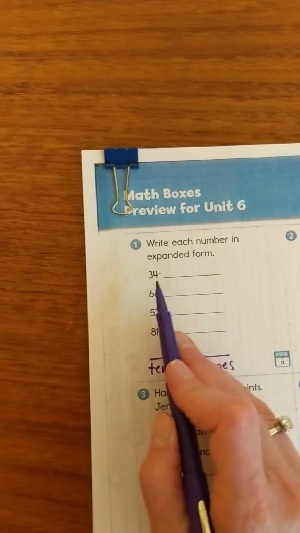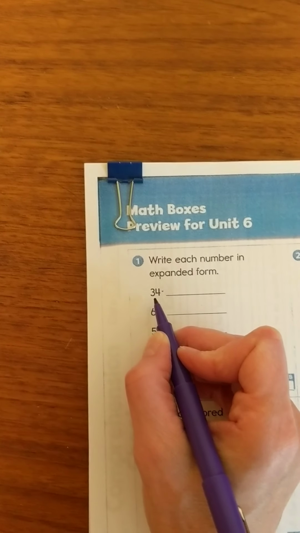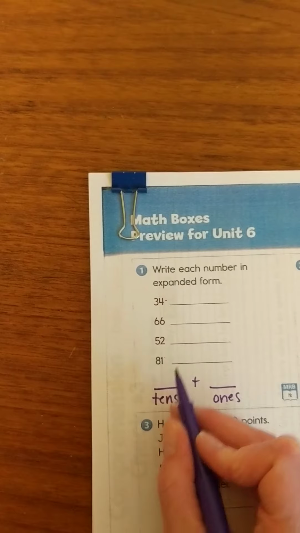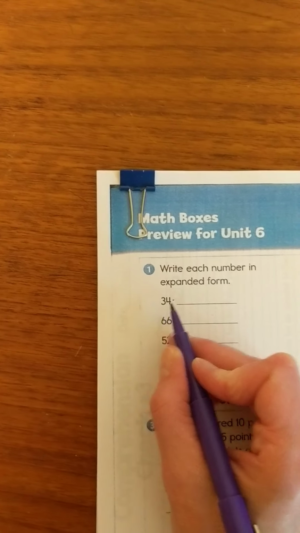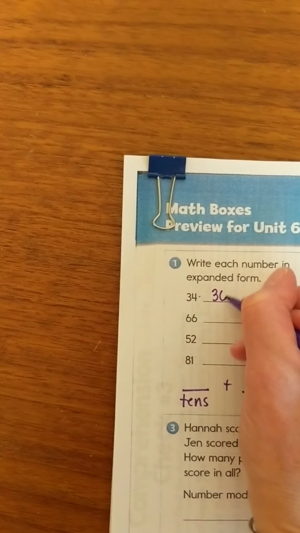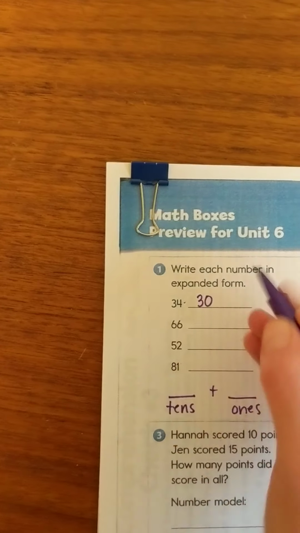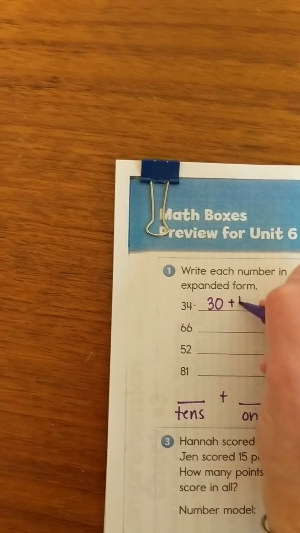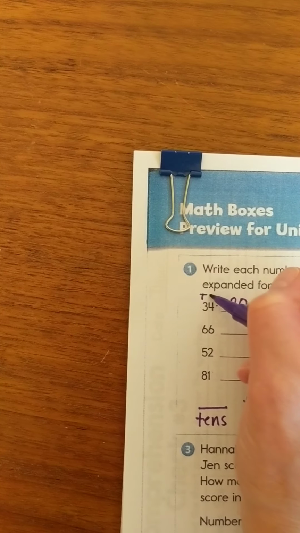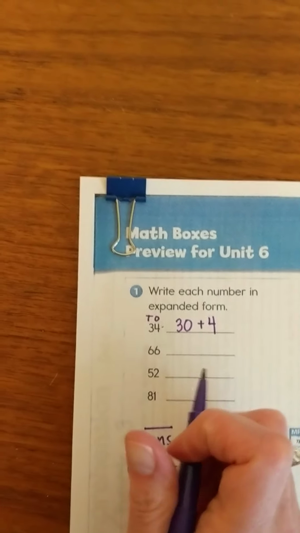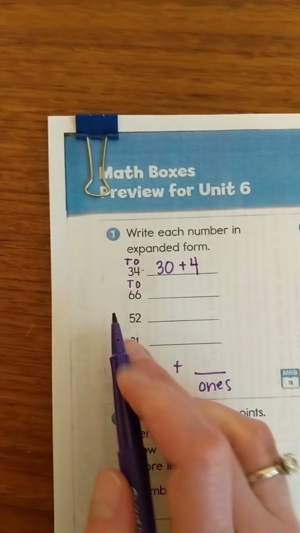So if we have 34, well, in my tens place, I have 3, but I'm not going to write 3. How much is 3 tens worth? Well, I know that 3 tens are worth 30. And then when I look in my ones place, I see a 4, and I know that 4 ones are worth 4. So I'll write 30 plus 4. If you want to write a little T and a 0 up at the top to stand for tens and ones, you can. So let's do that one here, and we'll do this one together.